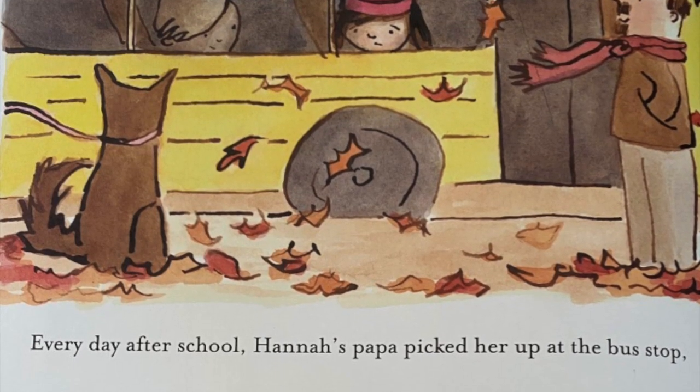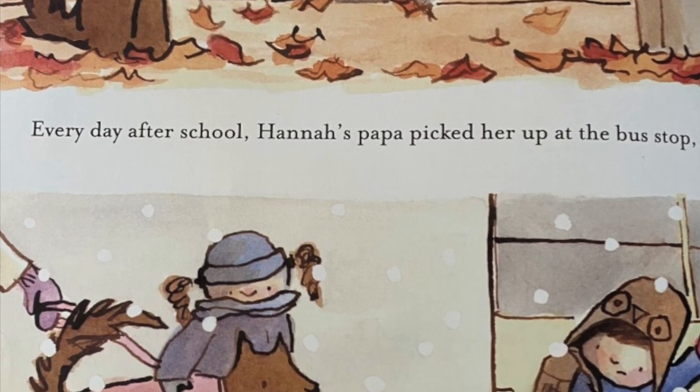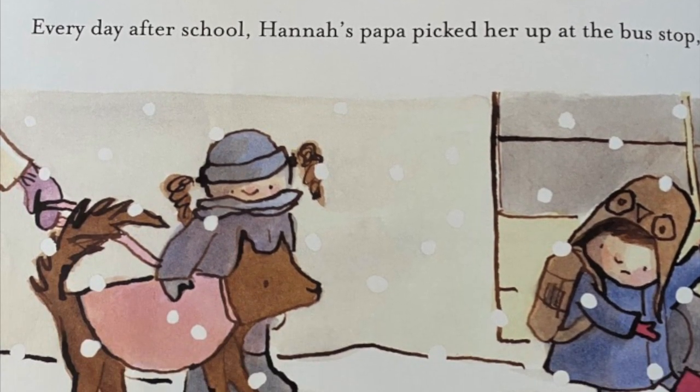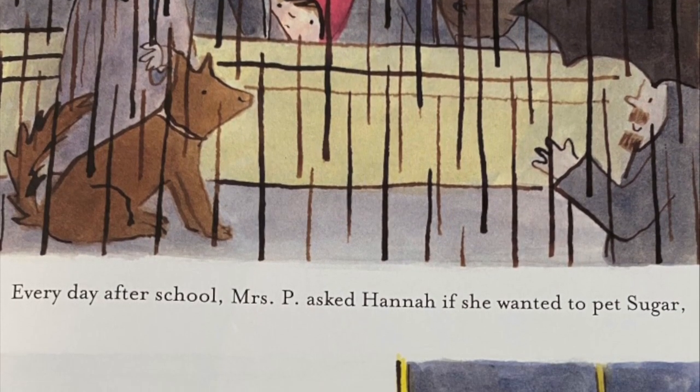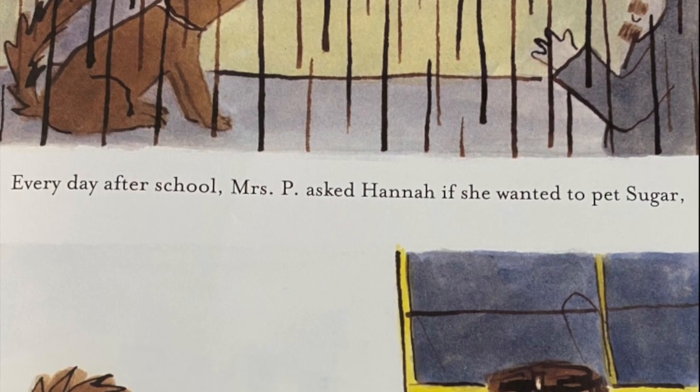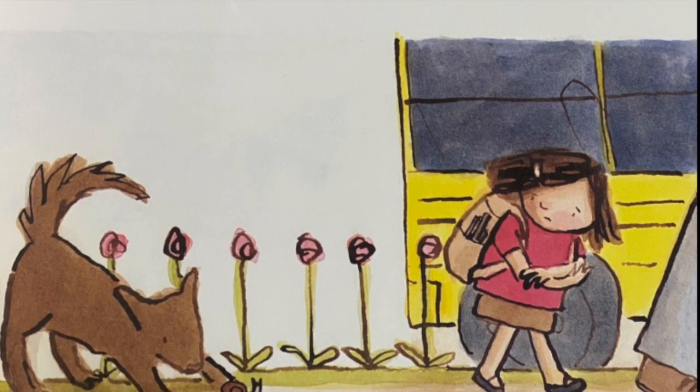Every day after school, Hannah's papa picked her up at the bus stop. And every day, Sugar was at the bus stop waiting for Violet P. Every day after school, Mrs. P asked Hannah if she wanted to pet Sugar. And every single day, Hannah said, "No, thank you."